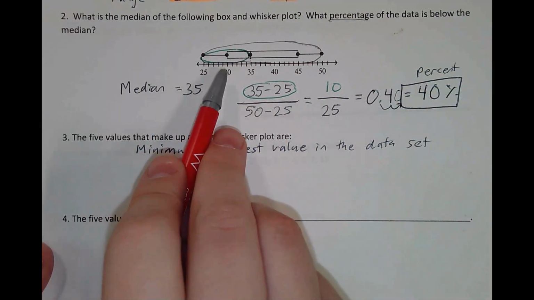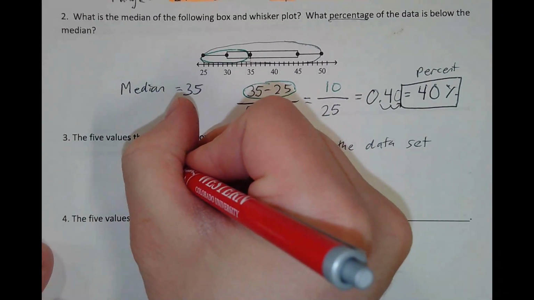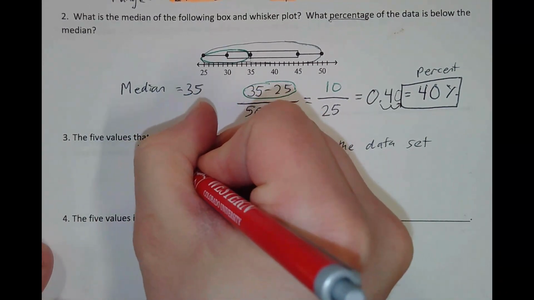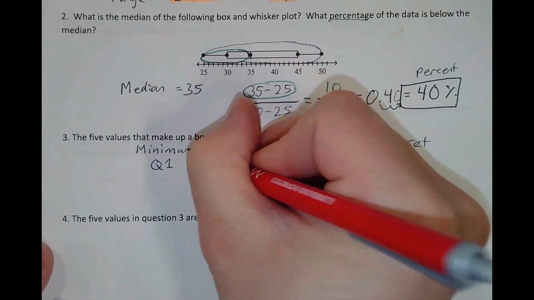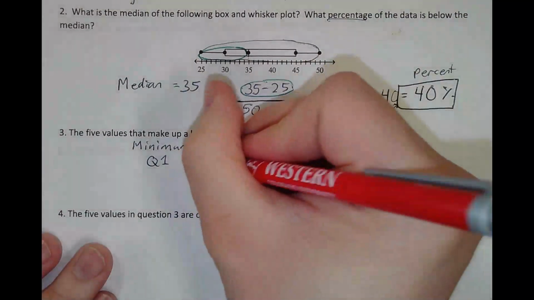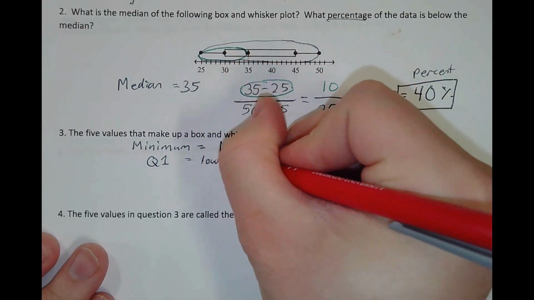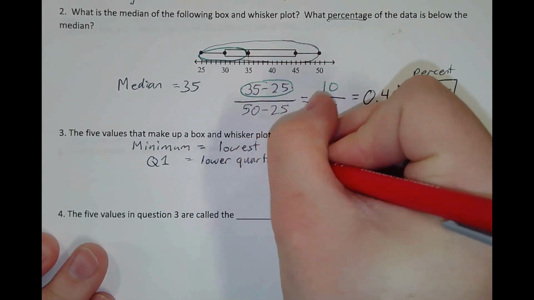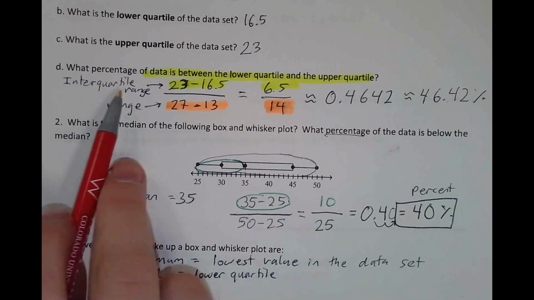Our next value is going to be the second dot, which is going to be Q1. We call that the lower quartile. Write that down. Q1 is the lower quartile. So remember how back here we wrote down this is called the interquartile range.